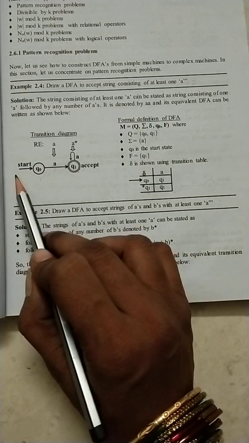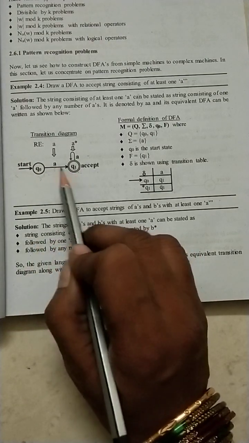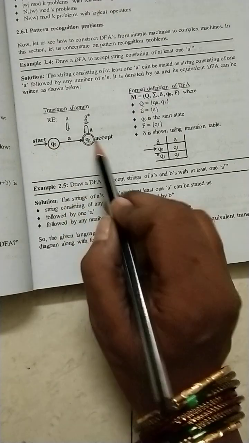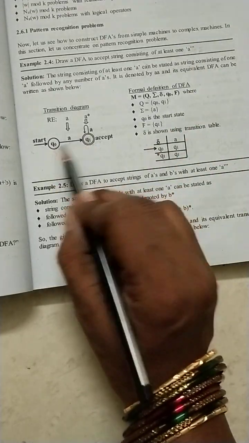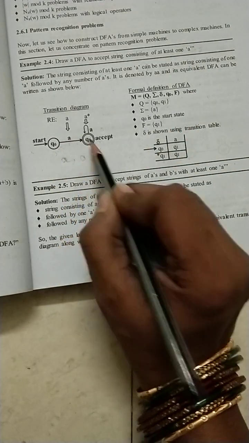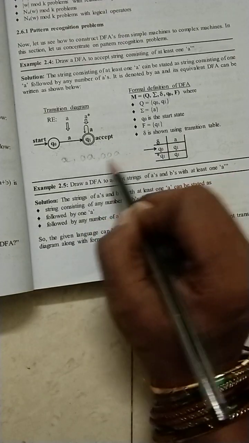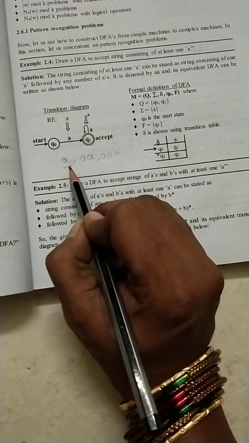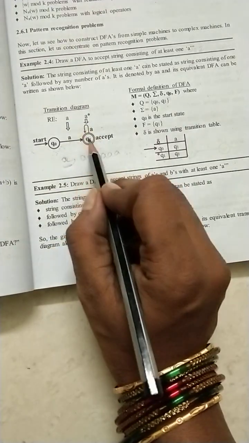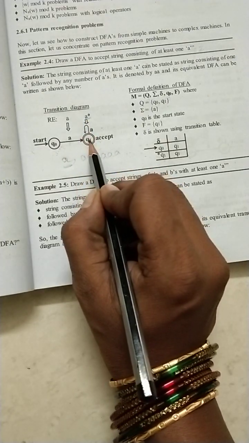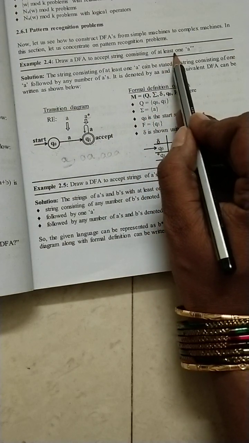To accept at least one A, we need two states, a starting state and an ending state, and q0 to q1 has the transition A. The minimum input accepted is A, meaning a minimum of one A must be present, since our question is at least one A. Next, it may contain one A followed by any occurrence of A: A, again A, and so on. So at least one A is accepted, followed by any occurrence of A, which we represent by A star as a loop. This is accepted for our problem, at least one A.